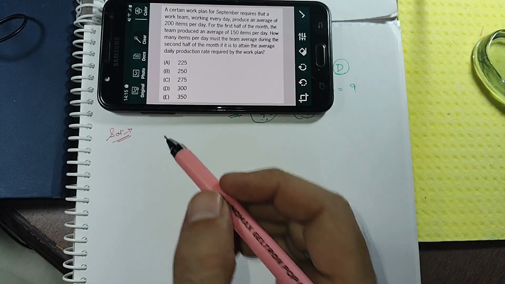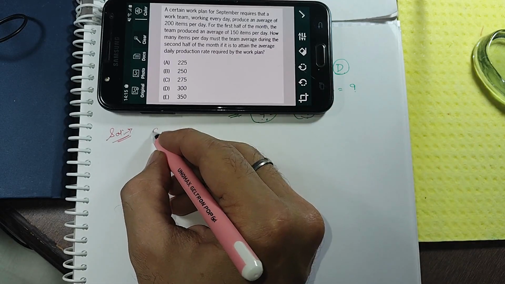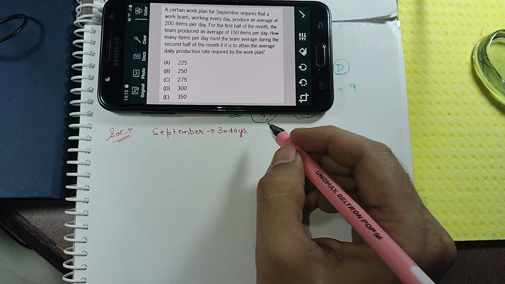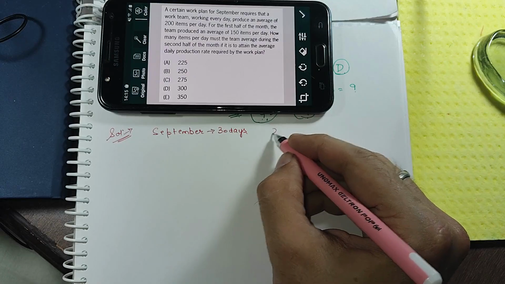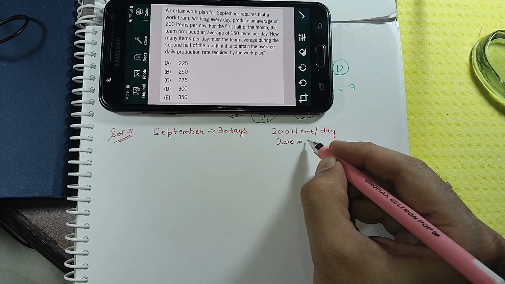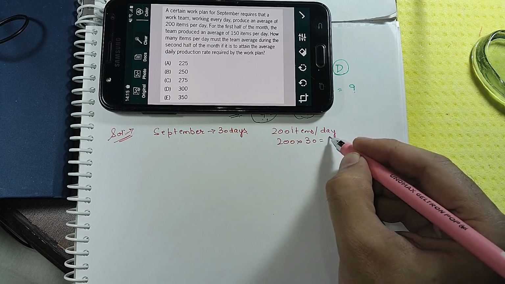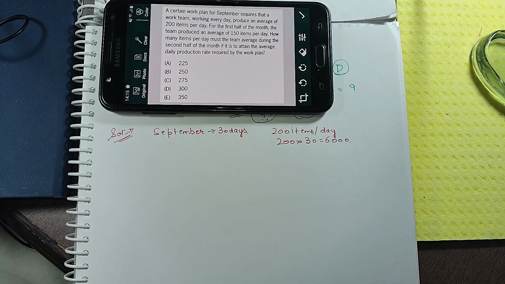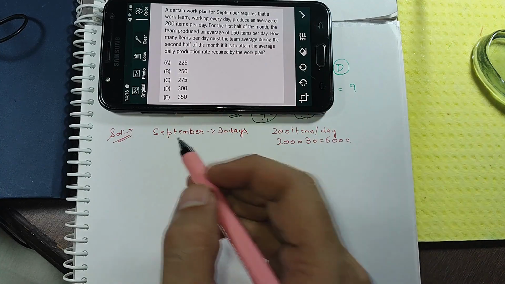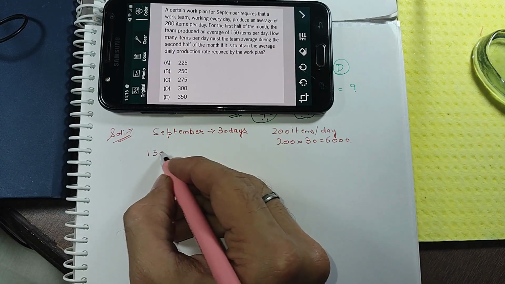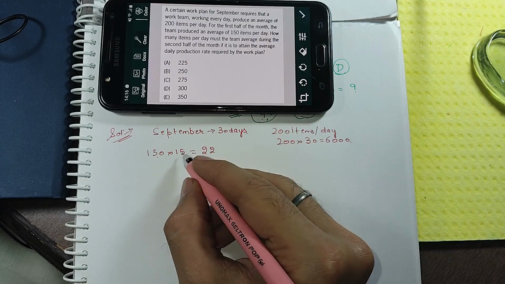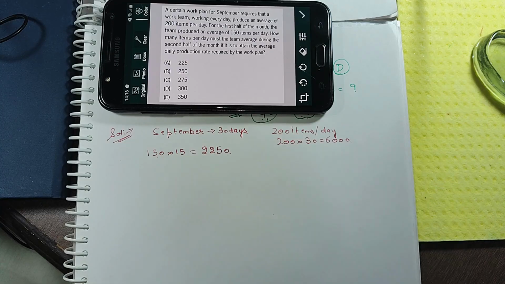So what the question says is that in September we have 30 days. So as per plan, it has to produce 200 items per day. So the total number of items it will be producing in 30 days will be 6,000 items. Now, due to certain reasons, for the first half of the month, the team produced an average of 150 items. That means 150 into 15, which is 2250.